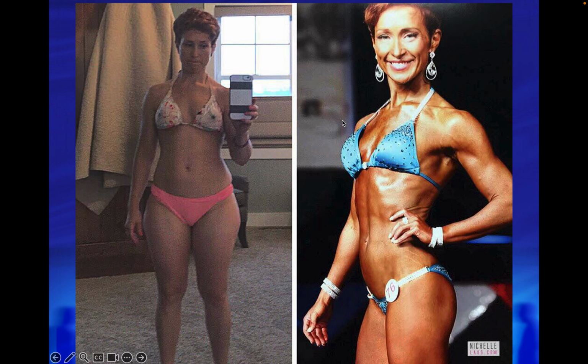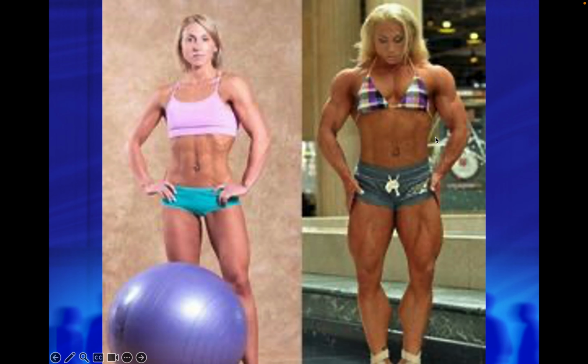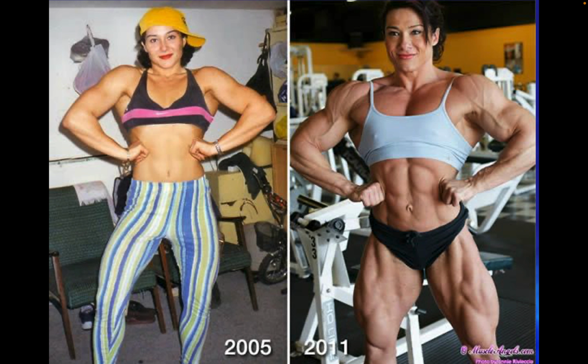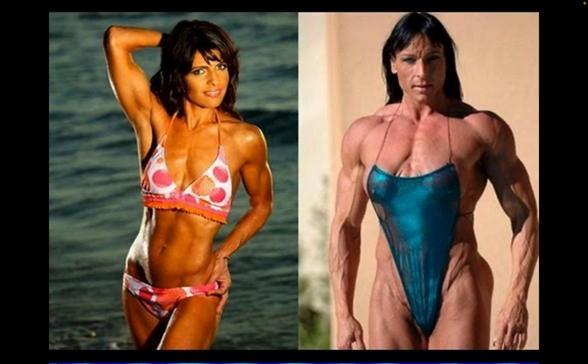There she is before, there she is afterwards. After anabolic steroids. There she is before, and there she is after. Before and after, she looks kind of anorexic to me. Before and after, I think she's got thinning hair. Before and after, she definitely has thinning hair.